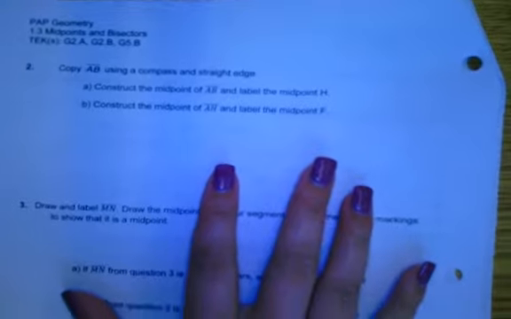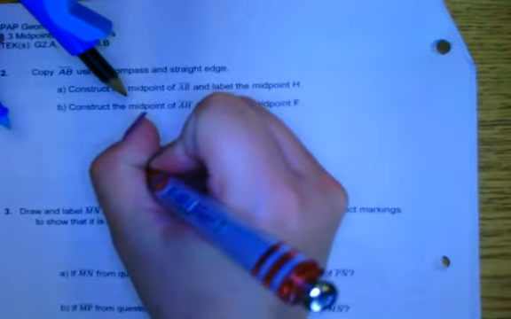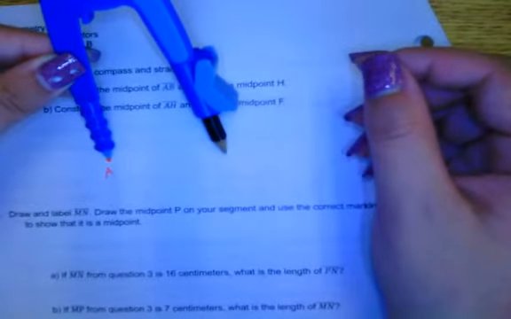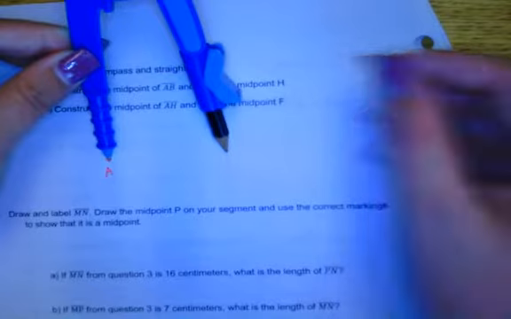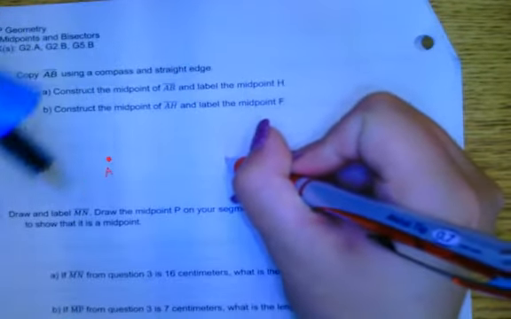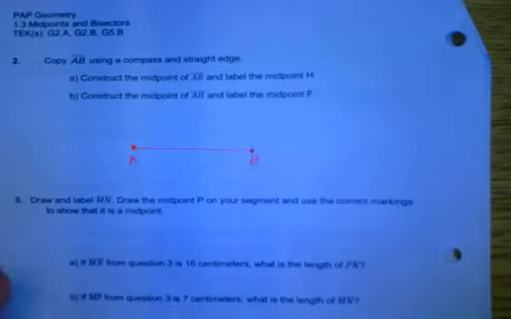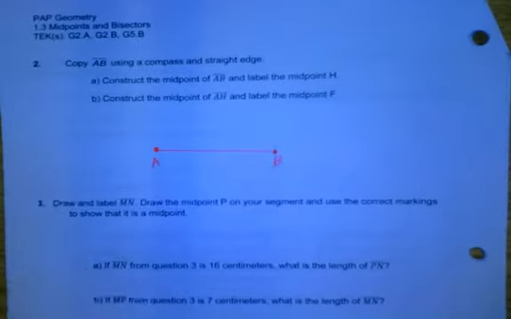Okay, because now we are going to copy that segment in the space provided. So start with a point. Using your compass, you're going to make another AB line, and draw a line. Okay, does everybody remember copying line segment? That was from last class. Okay, our new thing is not hard at all.